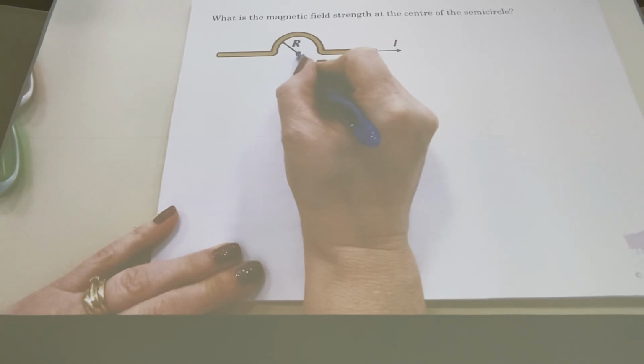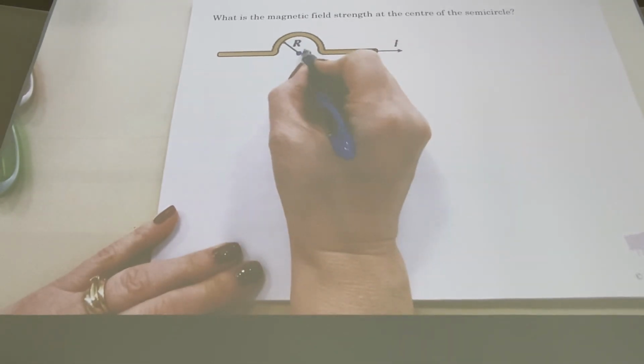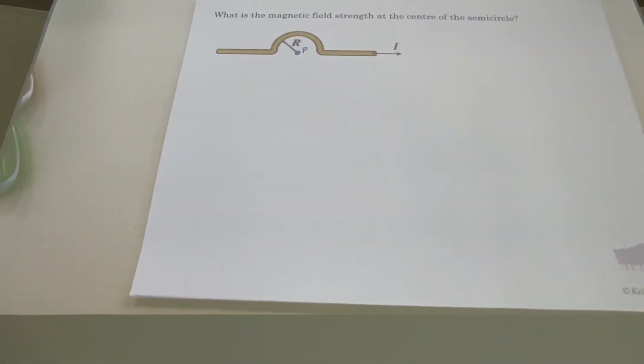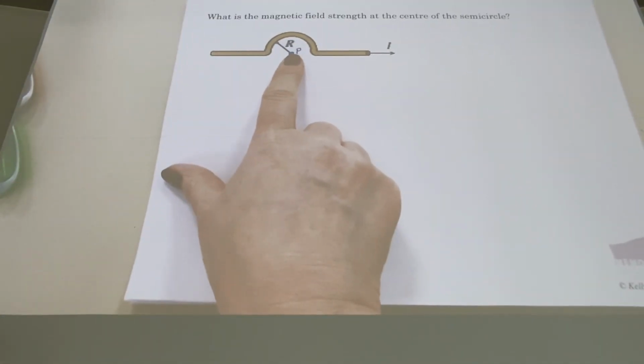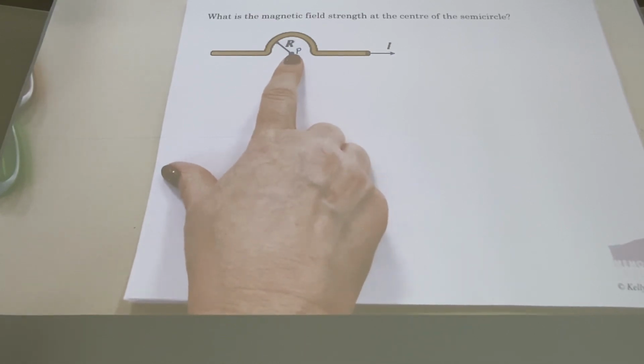So we'll put a dot here, we'll call that point P, and we're going to try and find the magnetic field strength. It doesn't ask for direction, although it's not going to be hard to find direction. We know the current is flowing this way, so the direction can be given by the right-hand rule. So we could find direction certainly, but we're not asked for it.